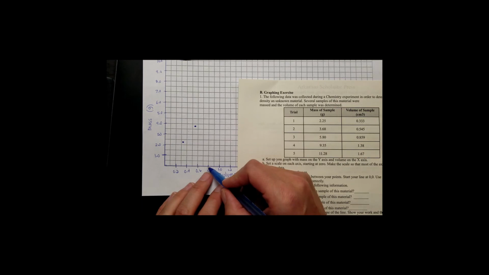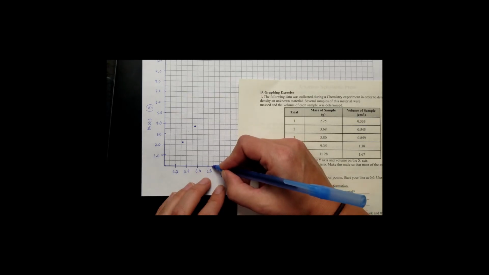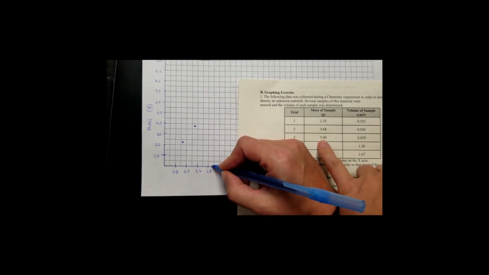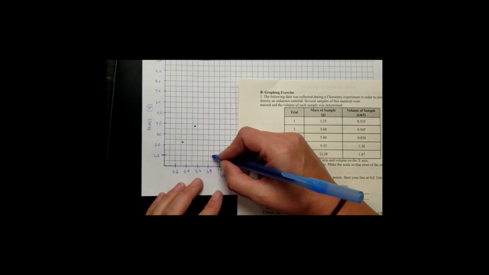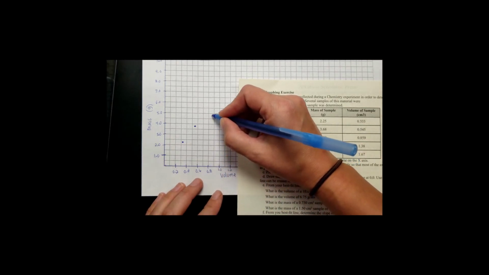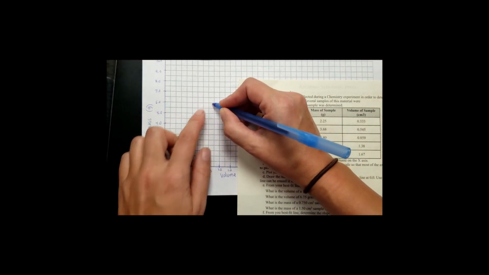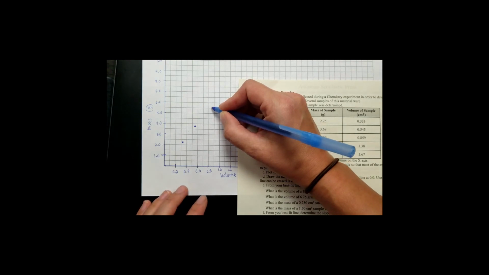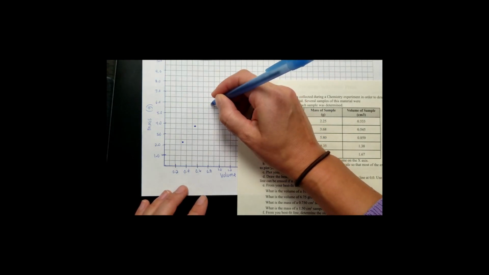Okay. Next data point, 0.859, so I'm at the 8. This would be 0.9 here, so I want to be somewhere in between that. I want to go up to 5.8. So the 6 is right here. 5.5 is right here, so I want to be at 5.8.